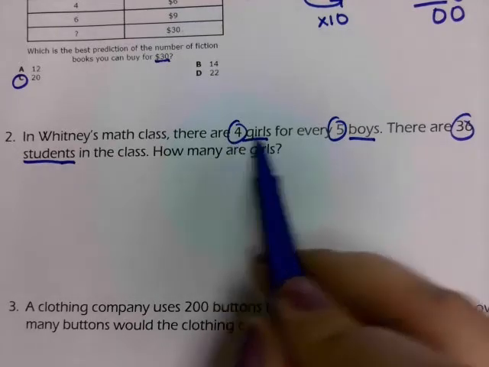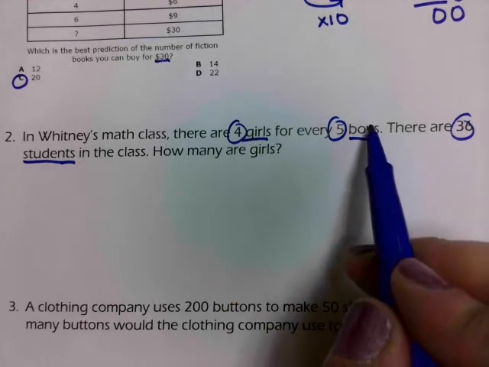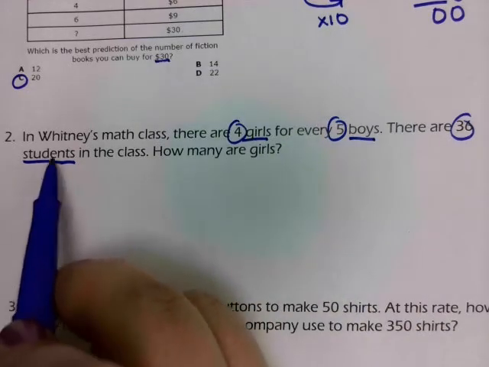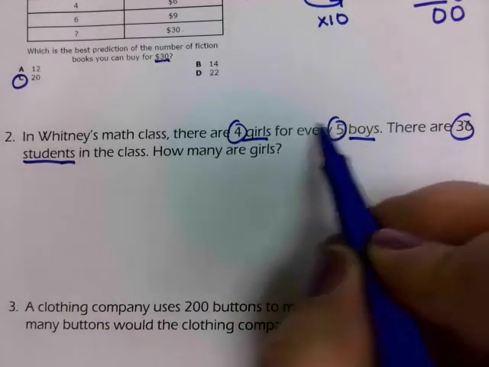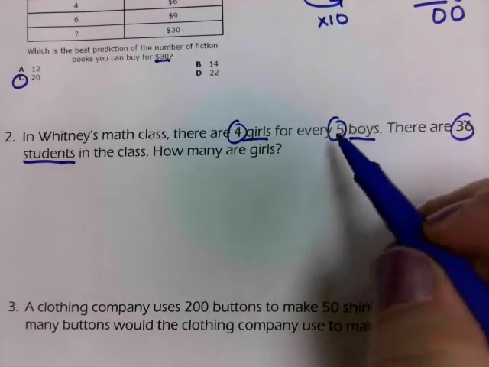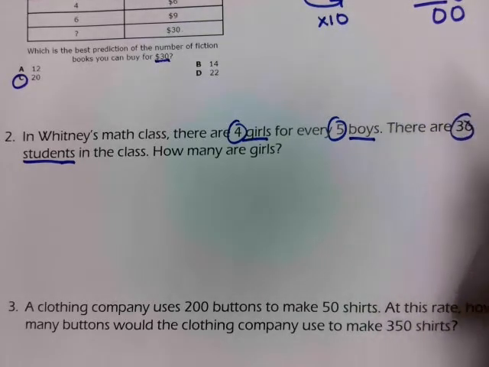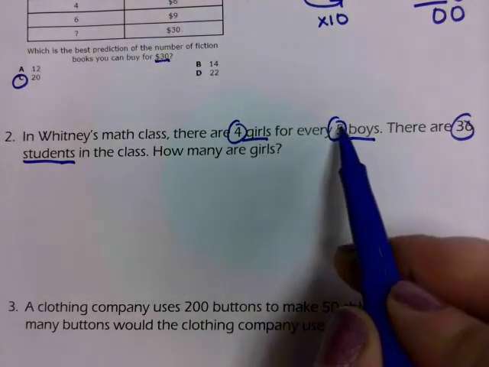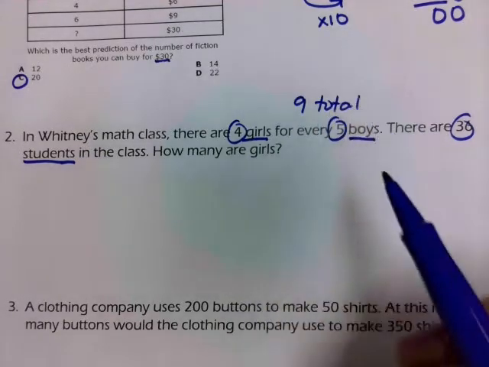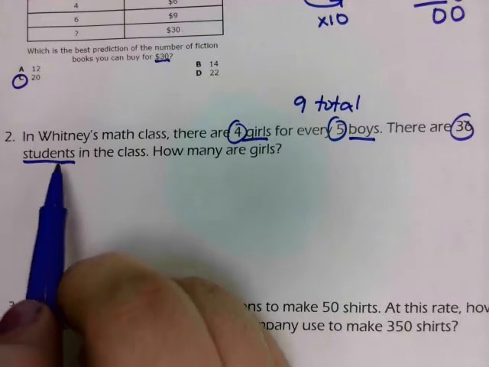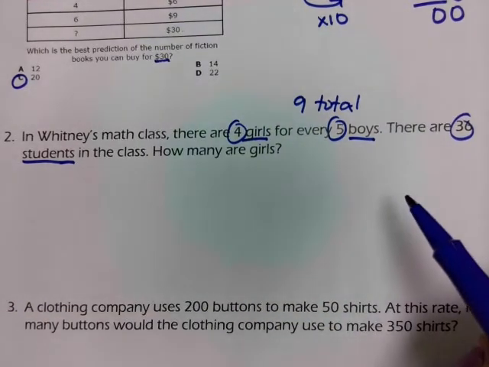Okay, so they gave me a ratio of part to part, being girls and the other part being boys, but they're actually wanting me to include that whole of students. If there are 4 girls and 5 boys, then there are 9 total students. Okay, so we need to know that, because this one right here was telling me 36 total, but this ratio is comparing it to 9.